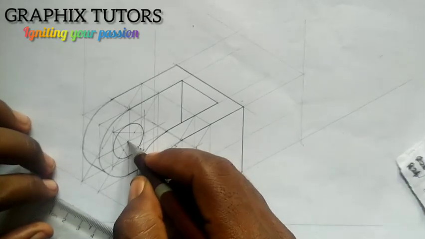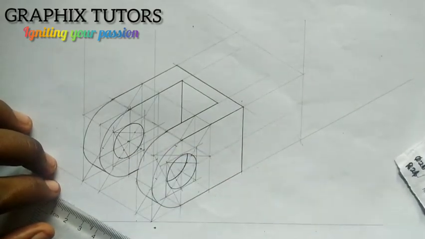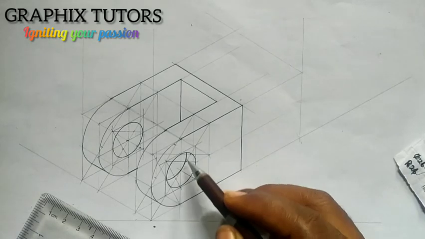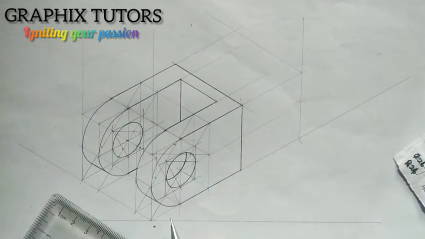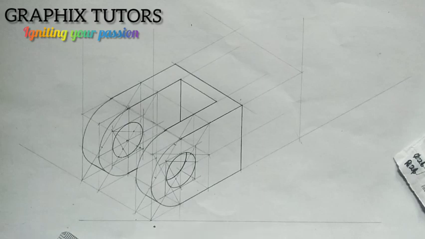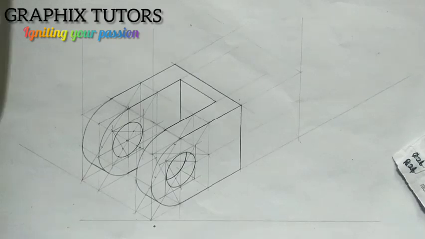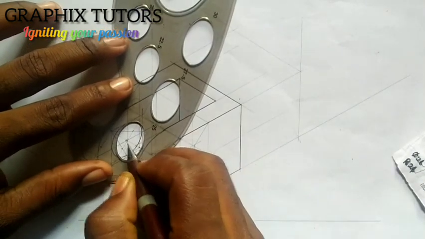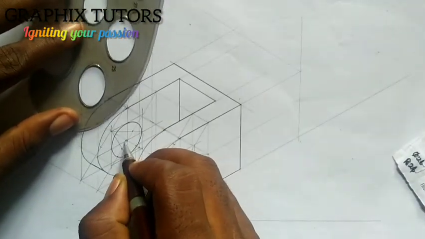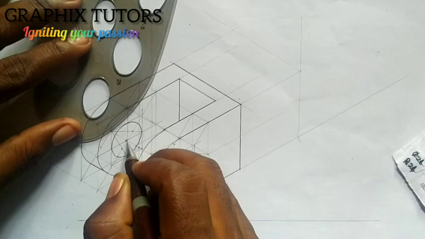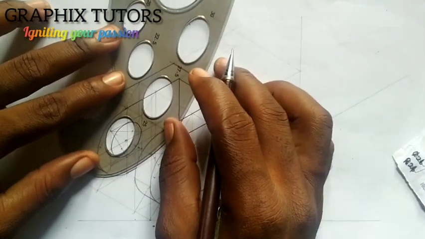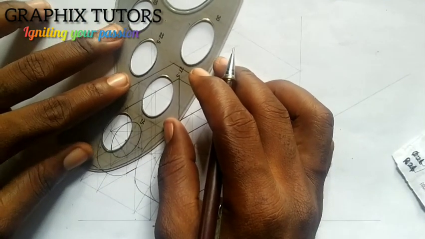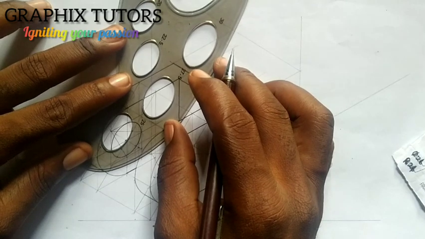So I'll do the same thing at this point too. So this is what I will have. Now, if you don't want to construct this guy here, use your French curve. This is 11 here, right? And then you come to this point. You take your French curve towards this point here. That's your point 11. From here to here is 11, right? You place it, you gauge it very well, and you'll have something like this.